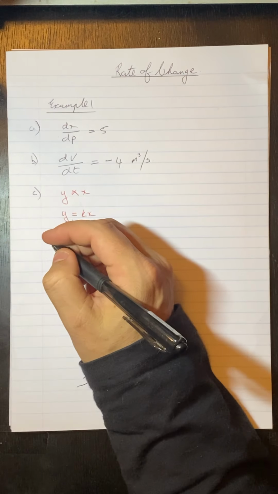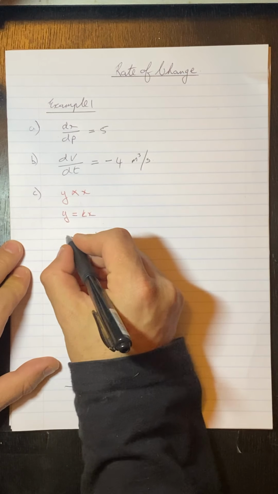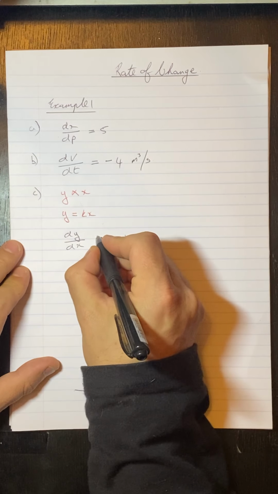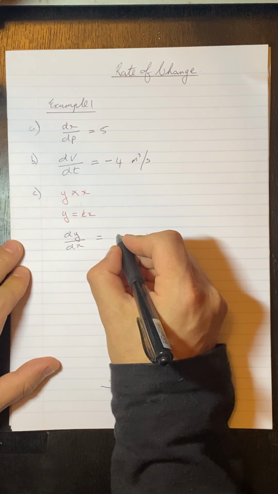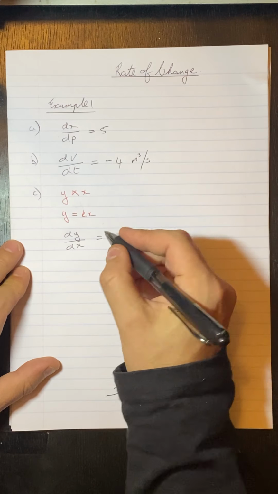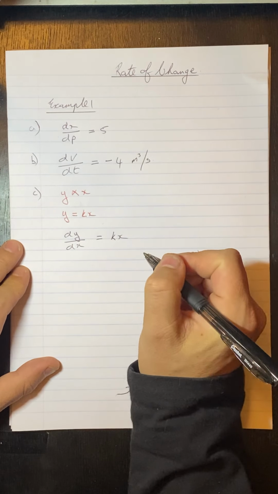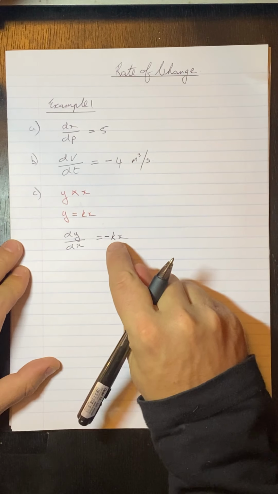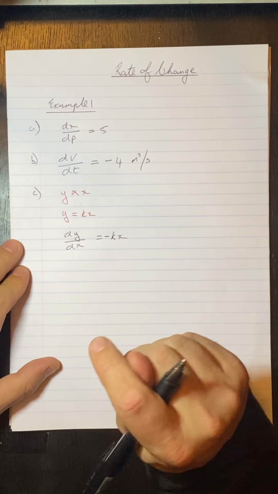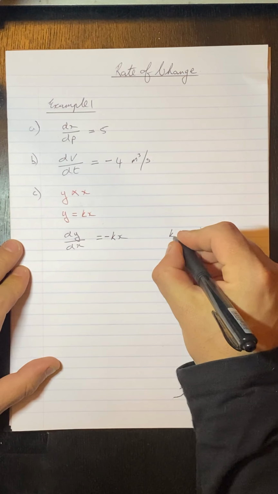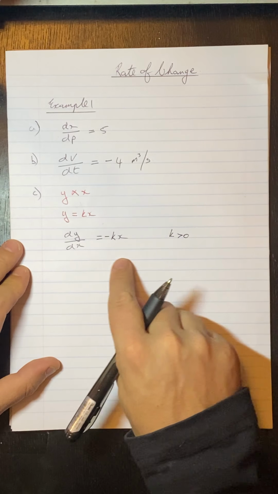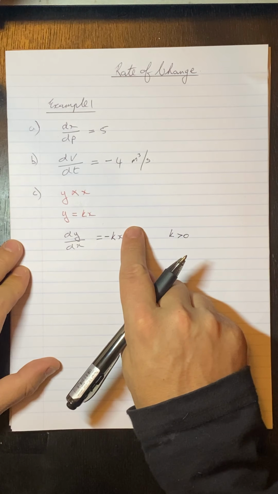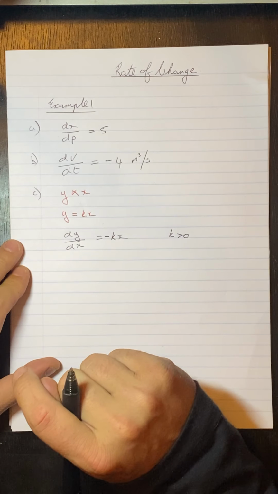So it's the rate of decrease of y. So it's the changing y with respect to the changing x is equal to x. But because it's a direct proportion, I must put my constant of proportion there, and it is a decrease. Okay. Now, what I need to do is put a restriction on our k here, and I must just say that k is greater than 0. Because if k was negative, then this would become a positive, then it would be an increasing rate. And that's not what we want. We want a decreasing rate.